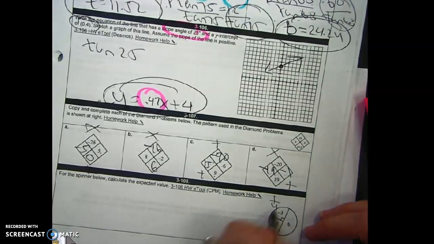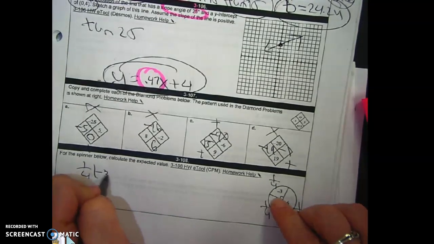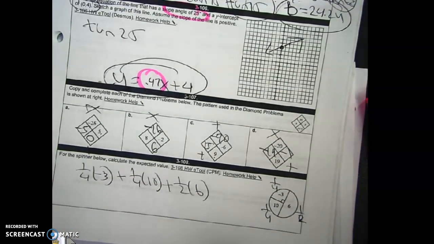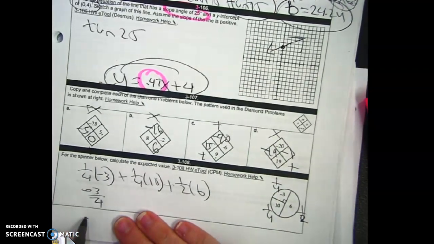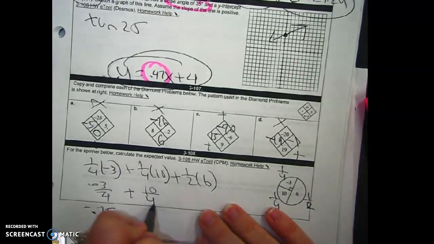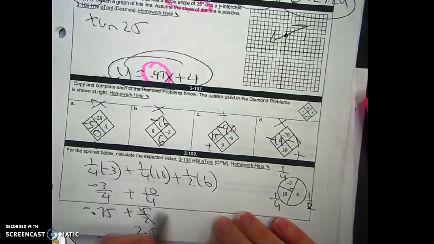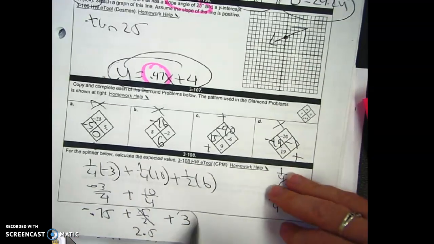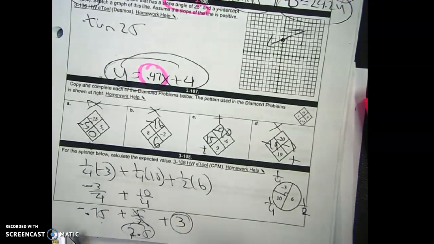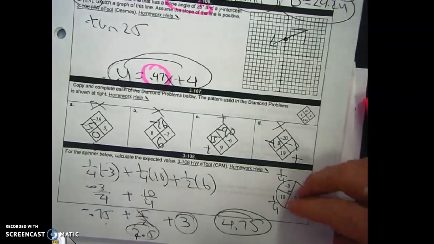All right, expected value, 1/4, 1/4, 1/2. So 1/4 times negative 3 plus 1/4 times 10 plus 1/2 times 6. That's negative 3/4, which is negative 0.75. Because I can do some of this in my head. Plus 10/4, which is 5/2. And if I know that, I know that that's 2.5 plus 3. So if I have $3 and I add $2.50, I now have $5.50. And if I take away 75 cents, I have $4.75. Try to use money. Money makes things easier, at least for me.